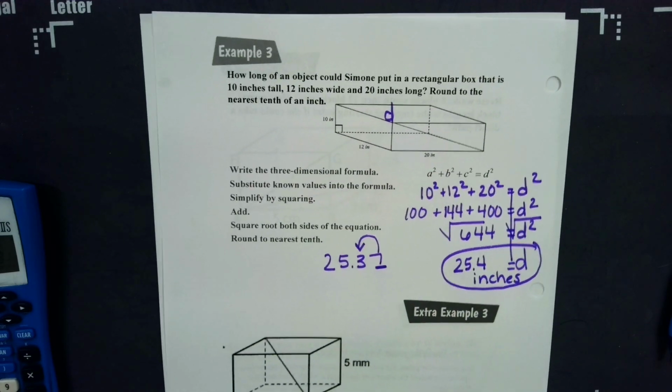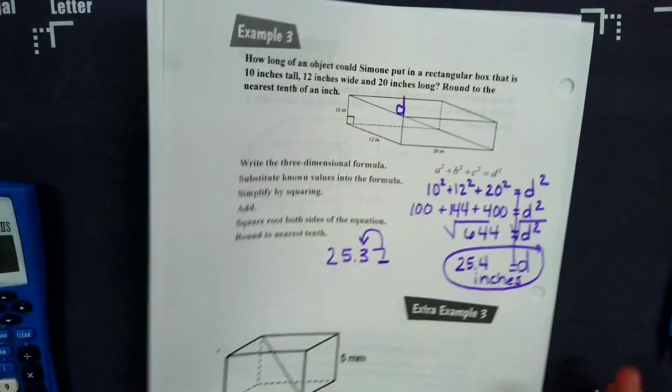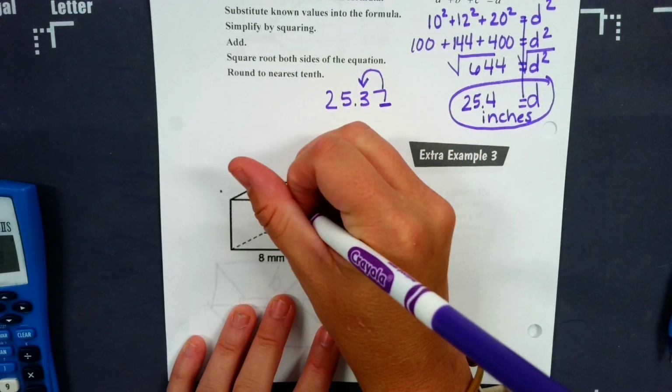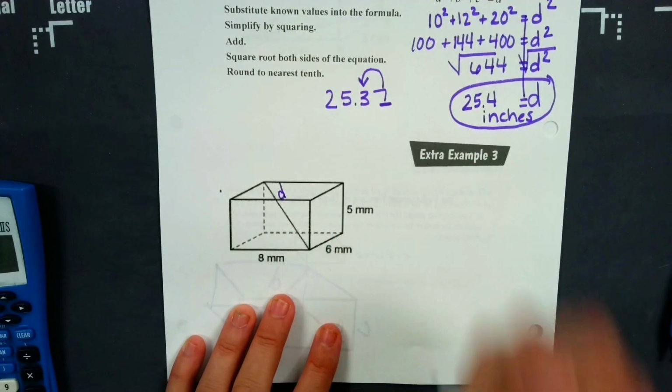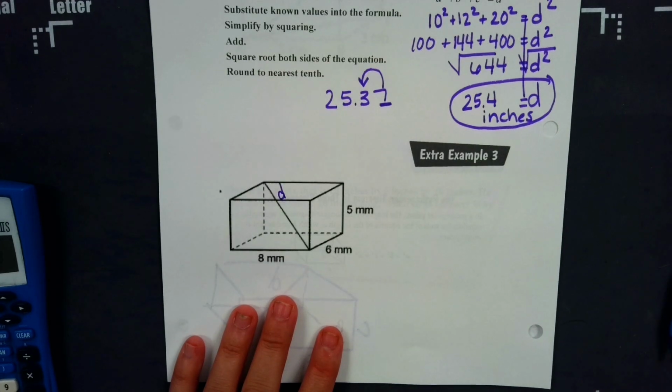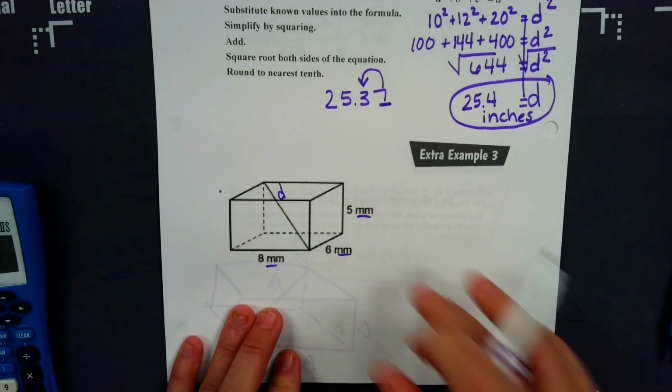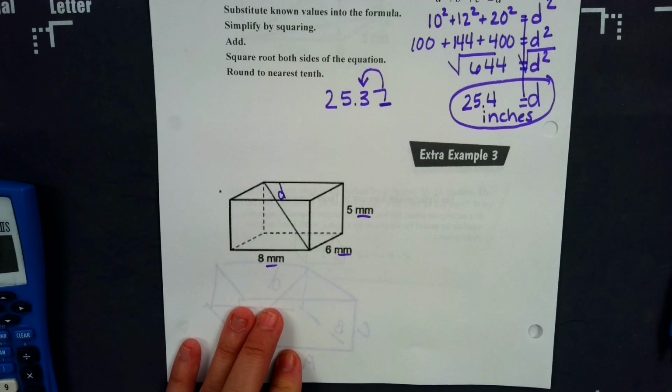All right. This next one was actually where the lesson ended, and I didn't think one practice problem was good enough. This one doesn't have a story problem to it. I just want to know what's the biggest object I could fit in this rectangular box. Notice it's in millimeters. That's fine. But what's the biggest I could fit in that rectangular box?